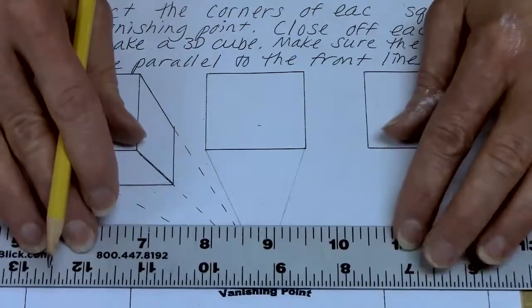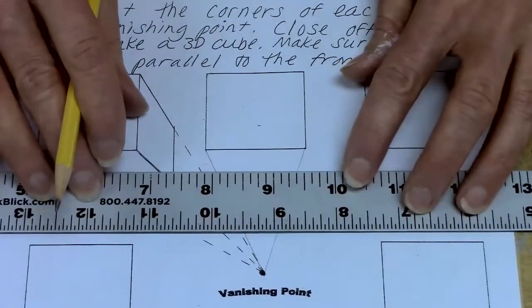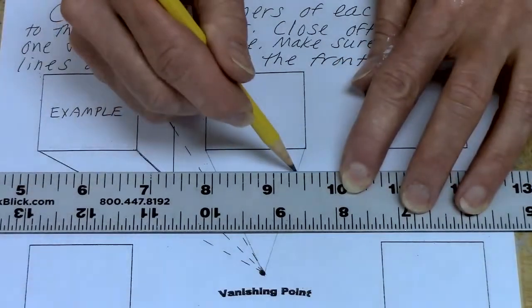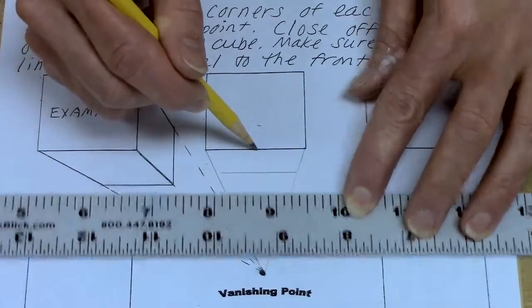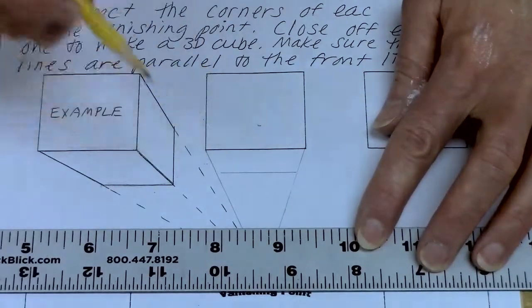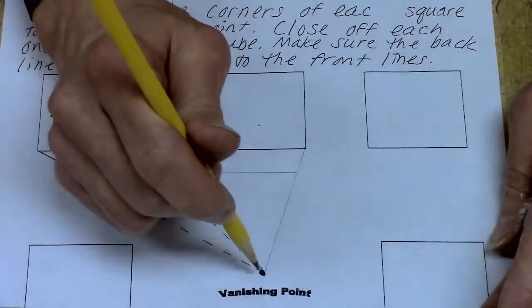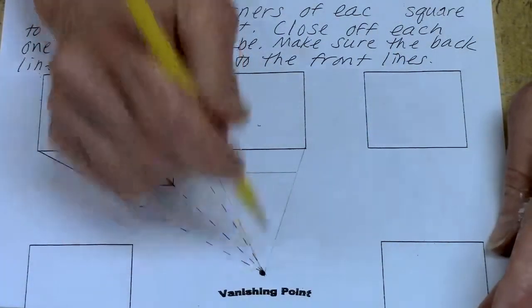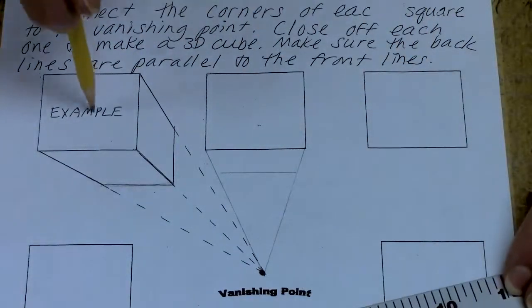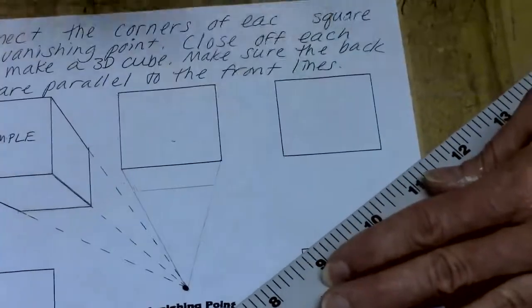So now we just need to close it off. Doesn't matter where, but you need to make sure that this line in back is parallel to the line in front, okay? The only angled lines you're ever going to have in one-point perspective are the angled lines that connect to the vanishing point. This one will be basically a mirror image of this one.